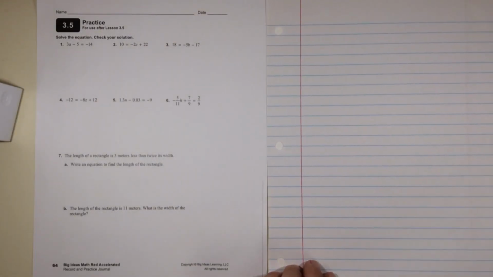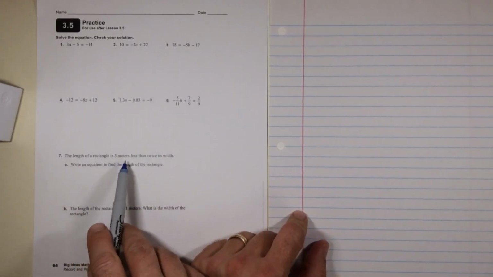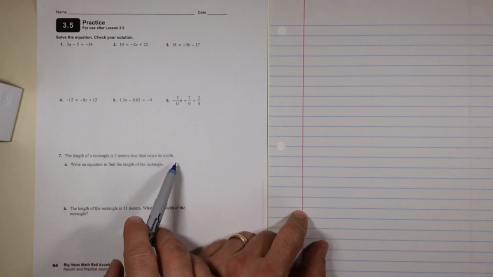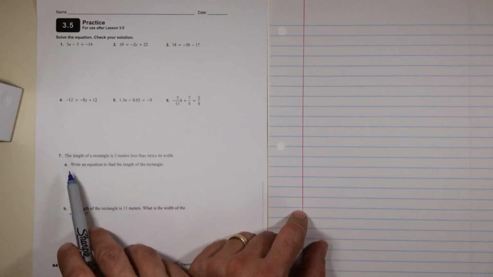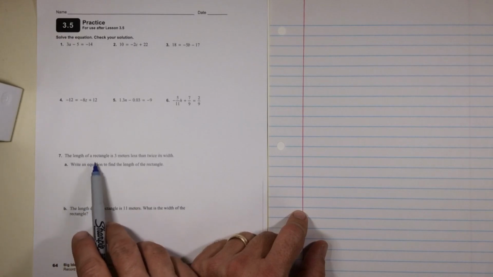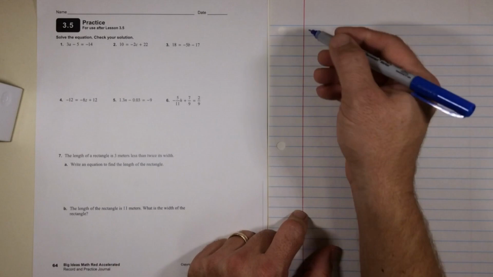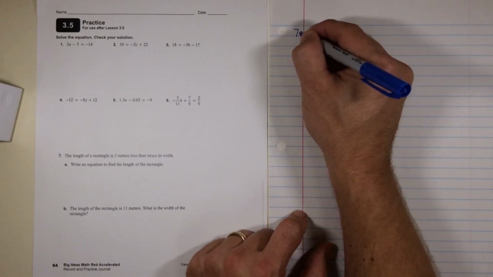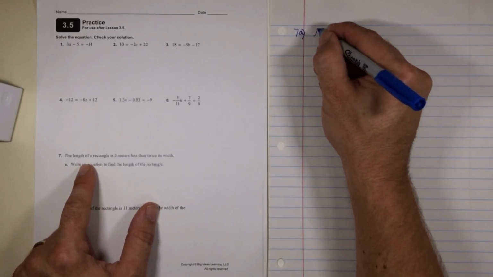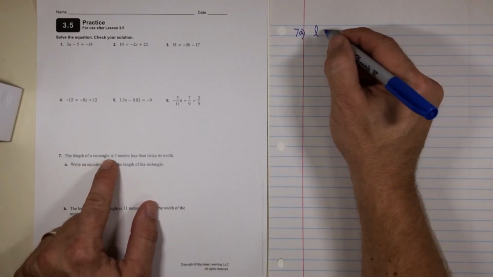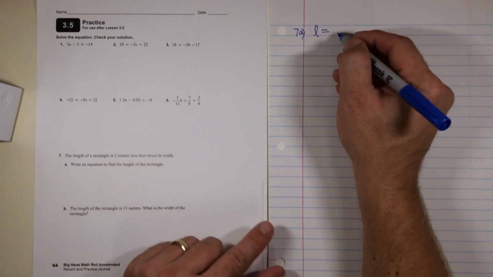Number 7a. The length of a rectangle is 3 meters less than twice its width. Write an equation to find the length of the rectangle. Well, the length of the rectangle is 3 meters less than twice its width. So for number 7a, the length, L, equals 3 meters less than twice the width.